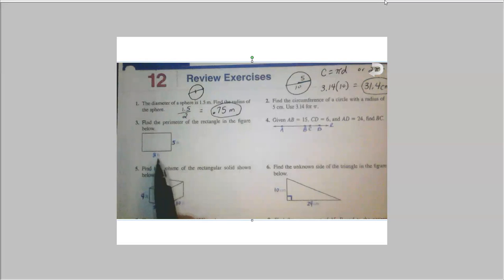Number 3, we're asked to find the perimeter of the rectangle. Perimeter is the distance around, okay? So we're just going to add up all the sides.